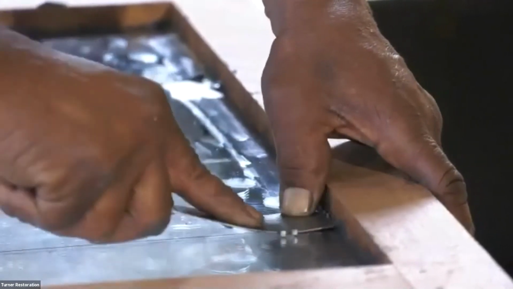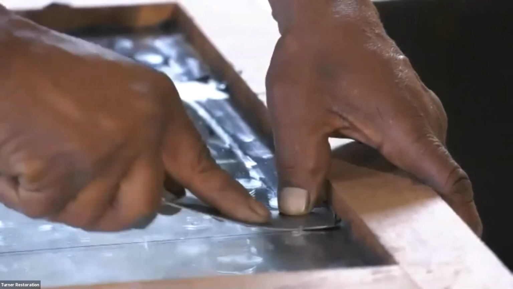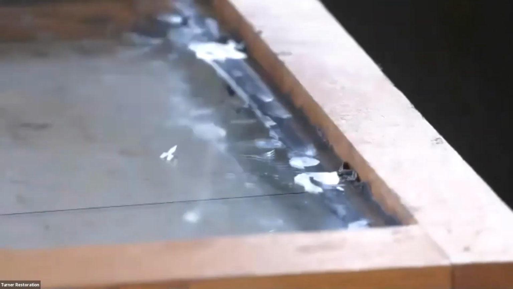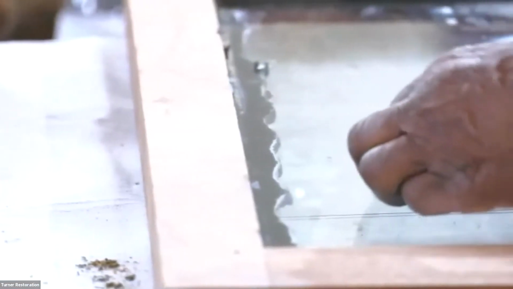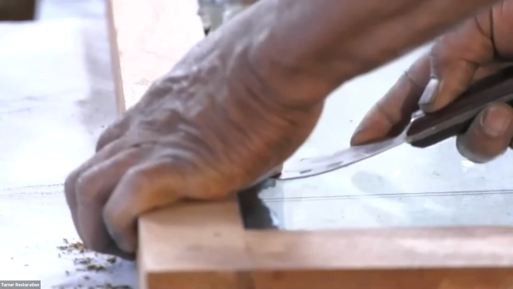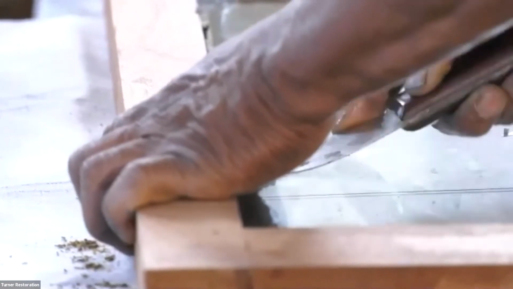This panel of glass is about 17 inches wide, so I have 8 inches on either side of the center, and about 5 inches to the side, top and bottom.